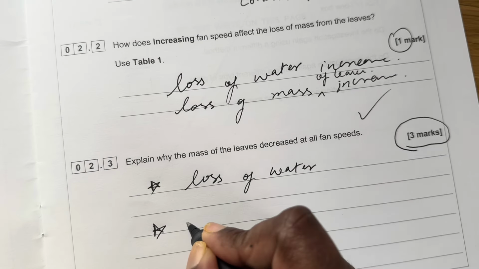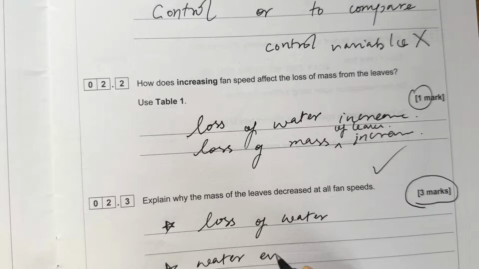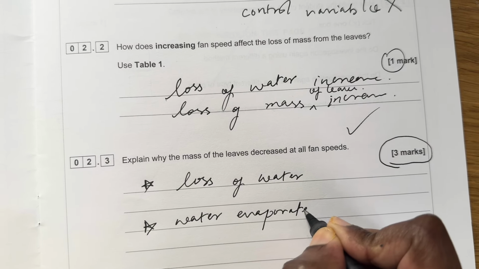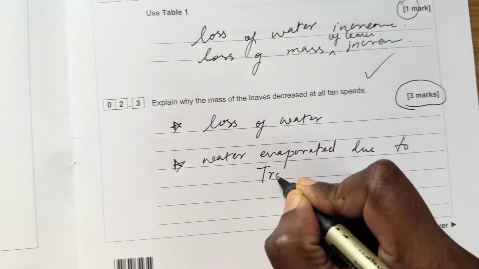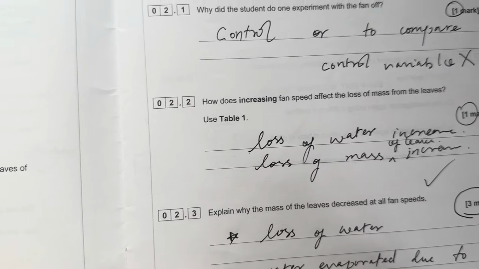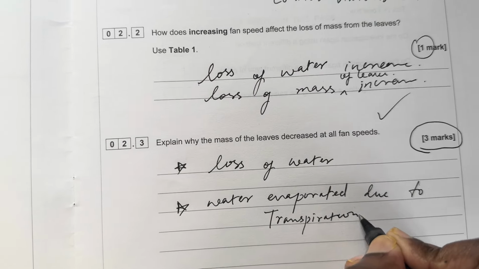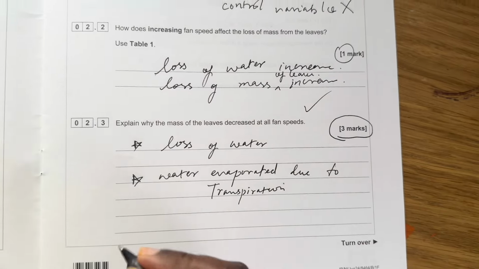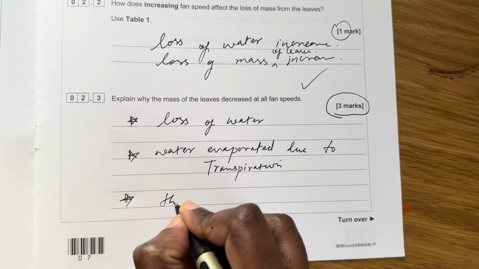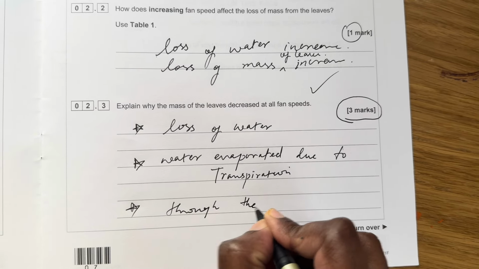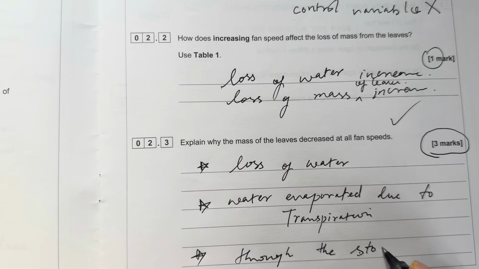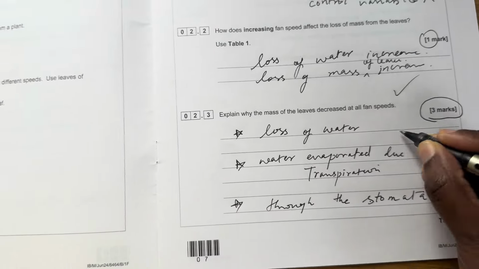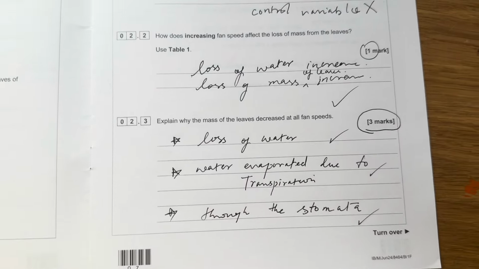So you can say water evaporated due to transpiration through the what are the pores? What are the pores under the leaf? What do you call them? Through the stomata. Now that's your 1, 2, 3 marks altogether.